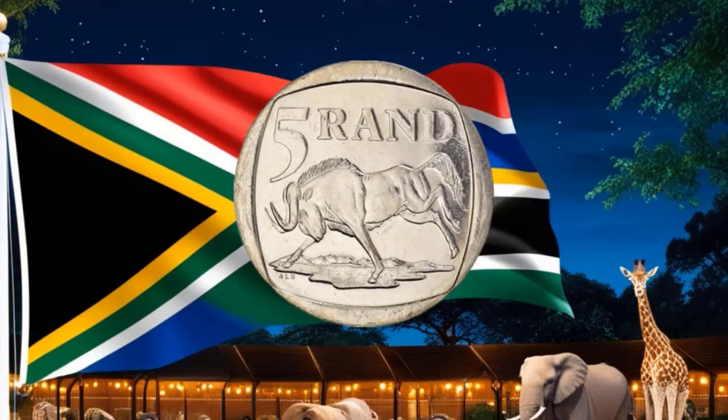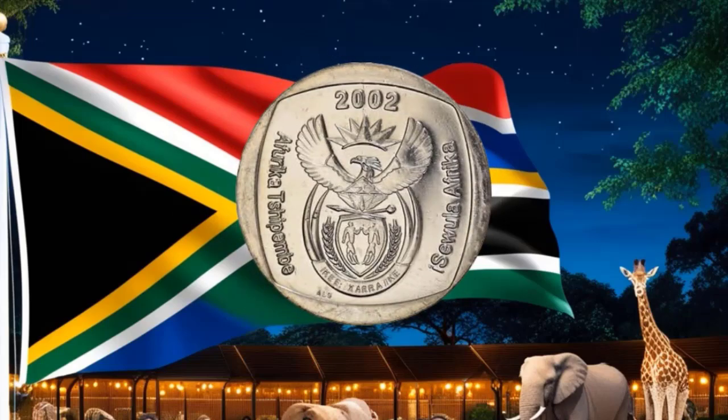There are documented cases across the coin world where ordinary circulating coins later became extraordinary collectibles. Sometimes it is due to a low mintage. Sometimes it is due to a rare minting anomaly. Sometimes it is simply because most examples were heavily used, leaving very few in exceptional condition. The 2002 5 Rand sits in that intriguing window, modern enough to be accessible, old enough to have history, and scarce enough in top grade to command attention.